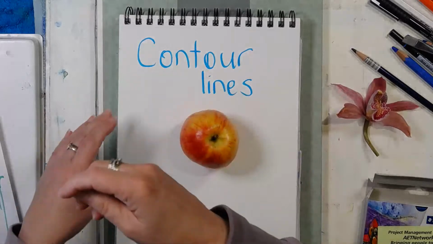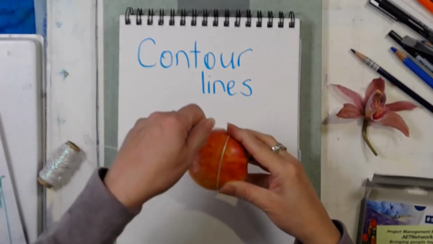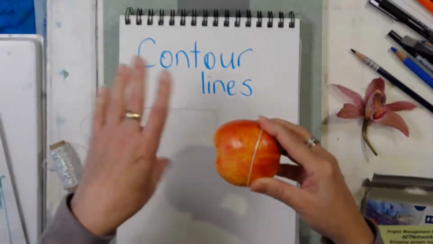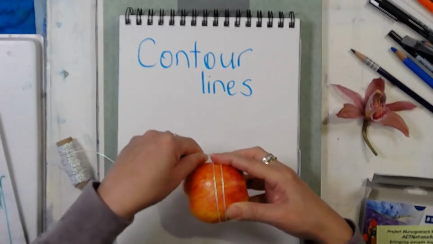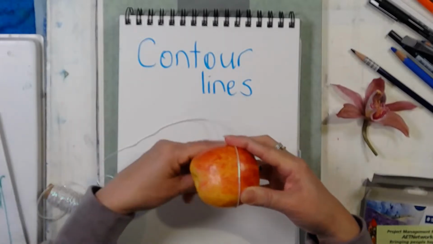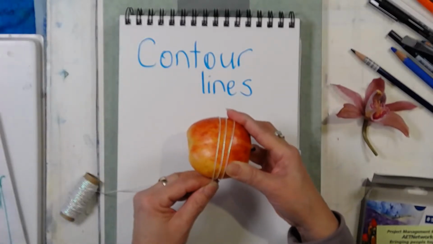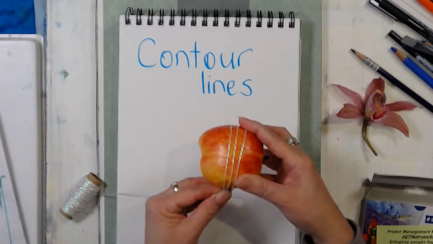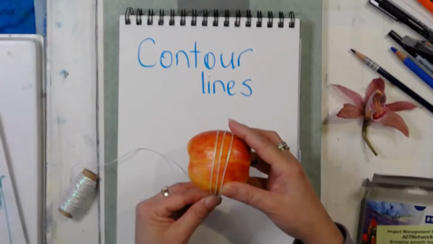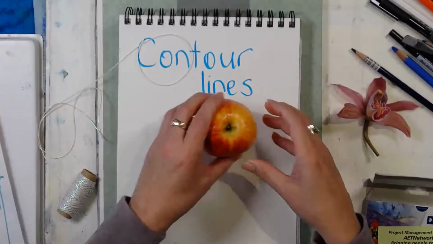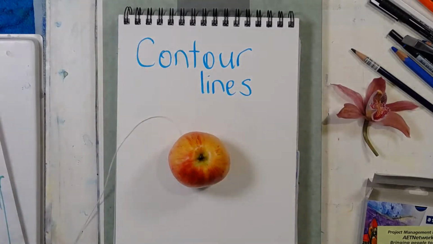So if I take my pretty string and wrap it around the object, it's really hard to keep it on there, but you start to get an idea. Okay, I'm only going to do this two times. Anyway, you get the point. On the side of the apple, you get those beautiful contour lines. So I thought, let's do that as a little quickie exercise. Here's the apple, and get rid of my string.